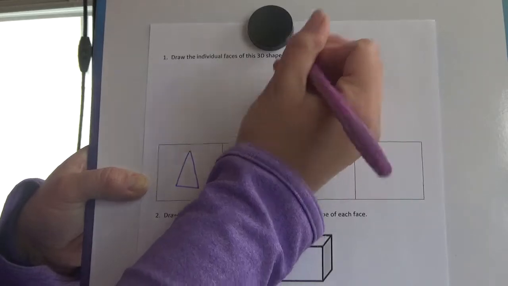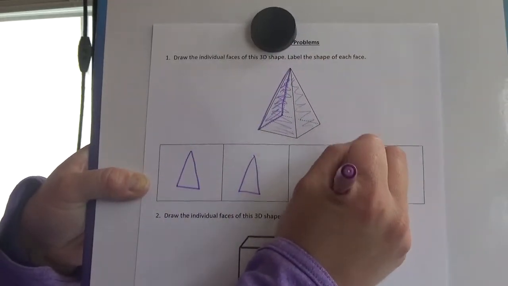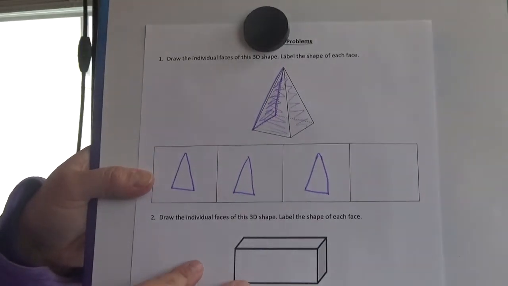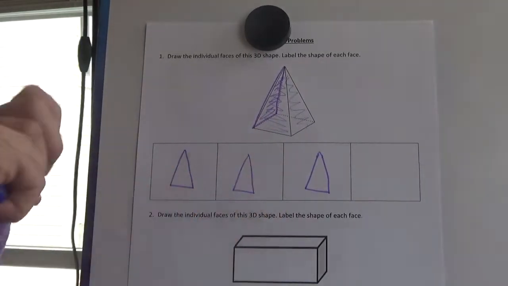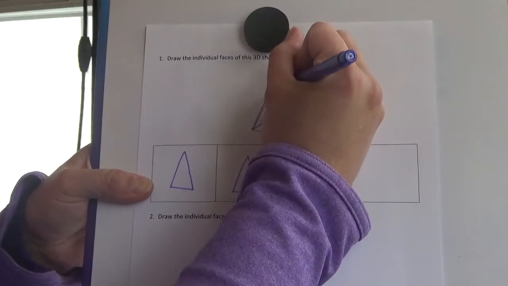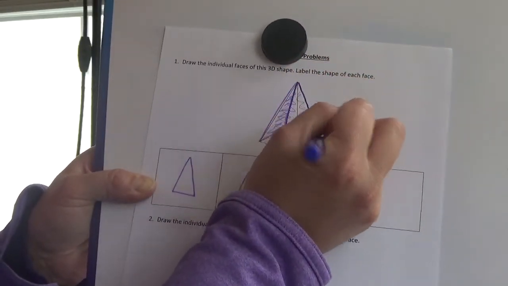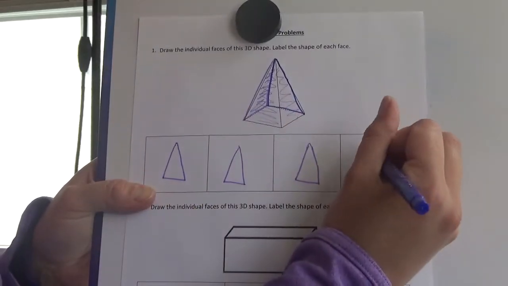Remember, 3 sides is a triangle, so I need to draw that. And, oops, make sure it actually looks like a triangle. And then I'm going to draw this in a different color. I have another triangular face that's back here. So that means I have 4 triangular faces.